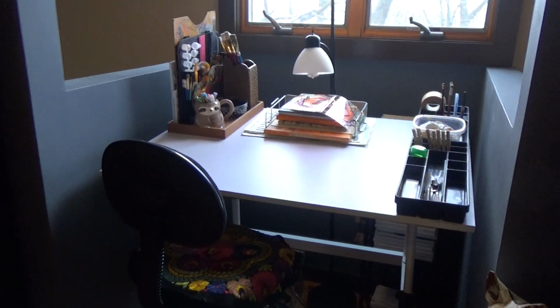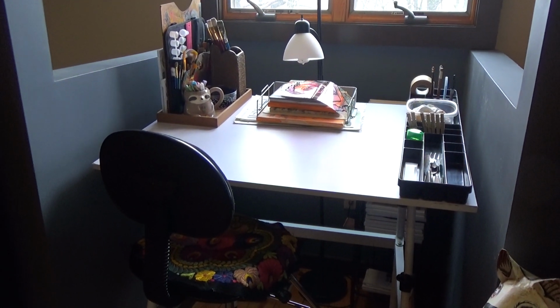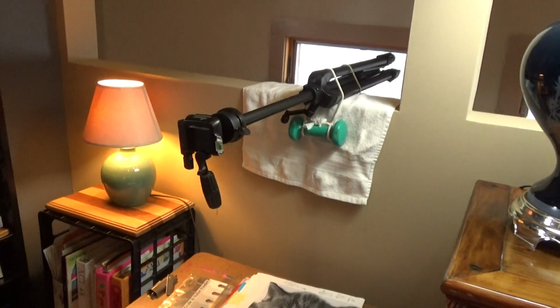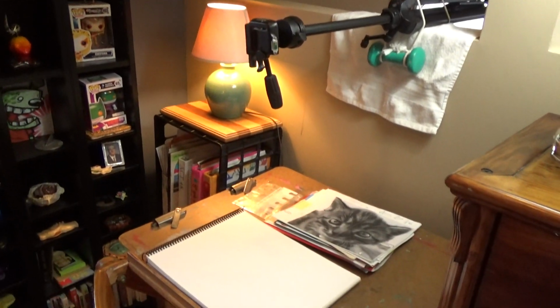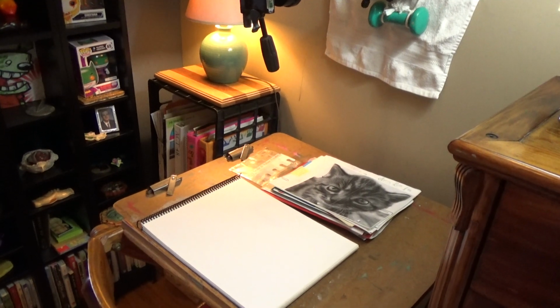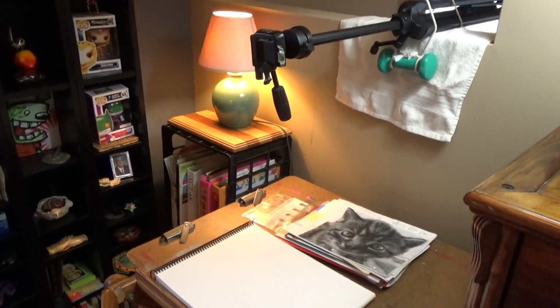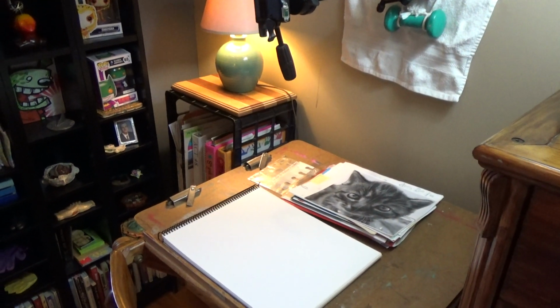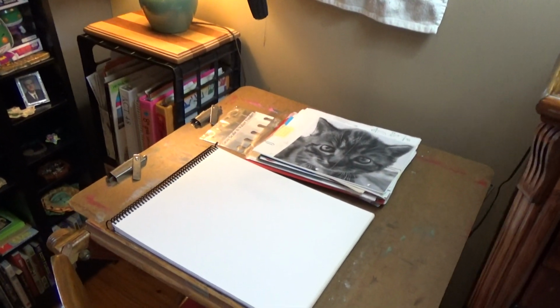Here's my drawing desk where I do most of my painting, and a little setup back to the right of me. We had to get a little bit creative and create an overhead camera. My husband helped me create this overhead camera, kind of like how I have in the classroom, but I couldn't go and get that.